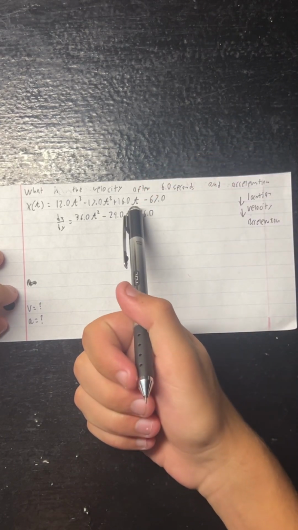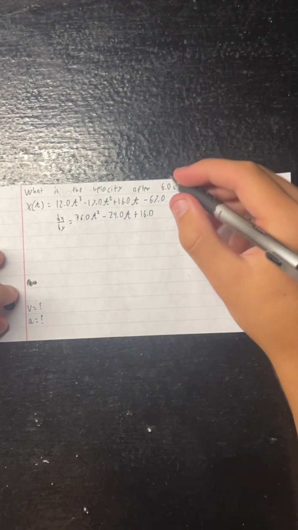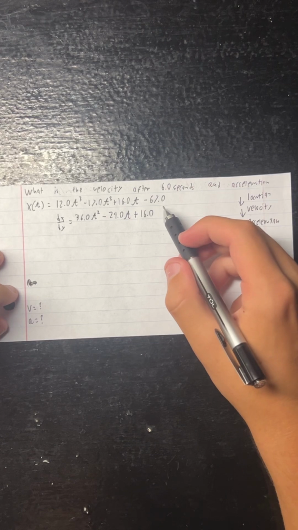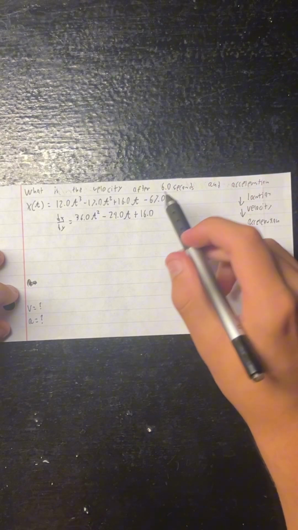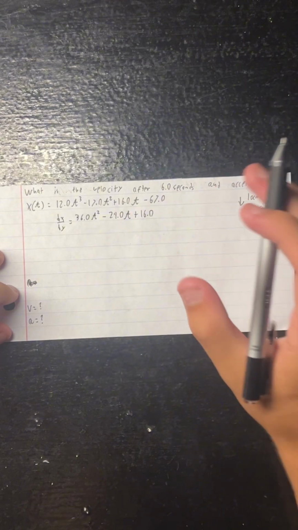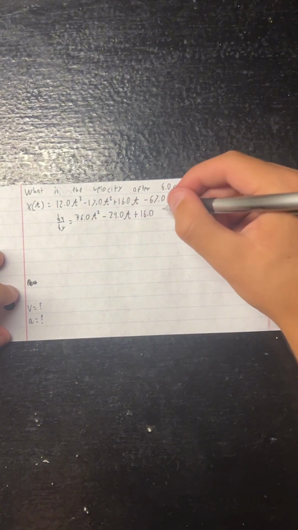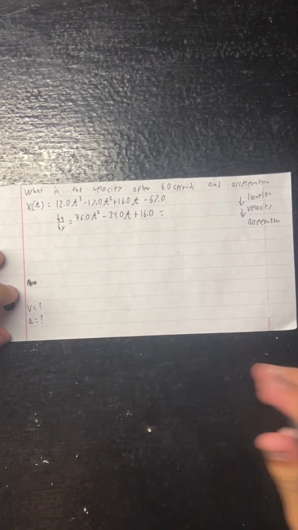And what do we do here? Well, 1 minus 1 is 0, so this is just t to the 0, which is 1. And then minus 67. There's no variable, so we don't do anything. It just becomes 0. The derivative of any constant is 0. Now, that is how we find that. So that's now our velocity equation.